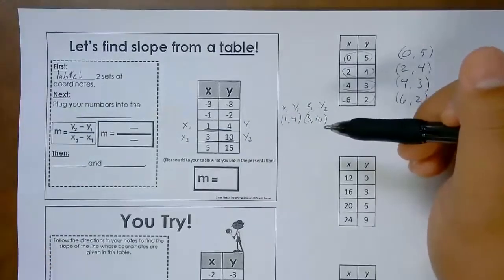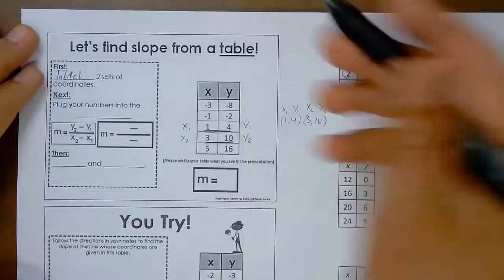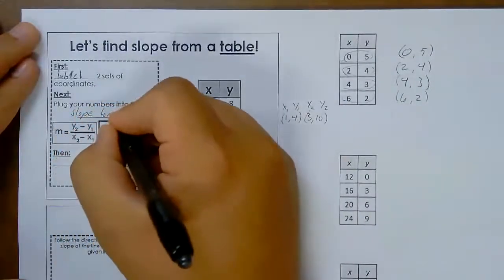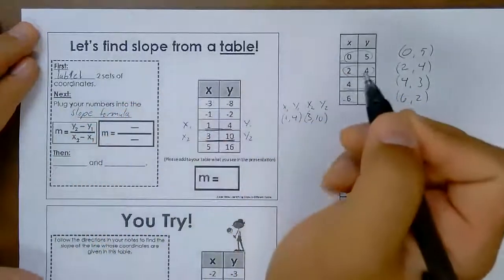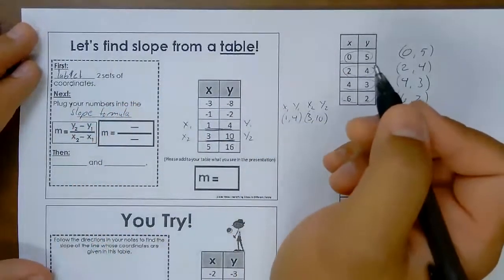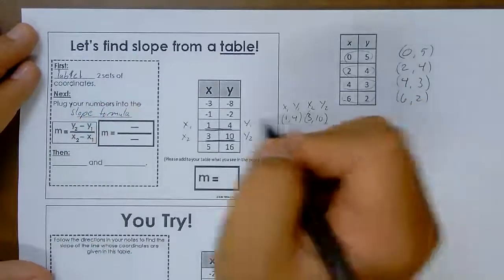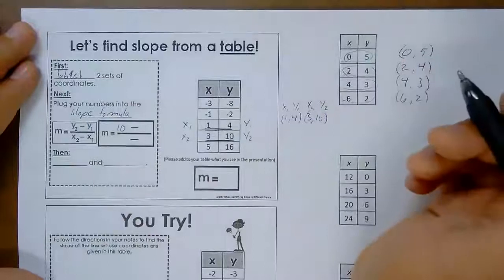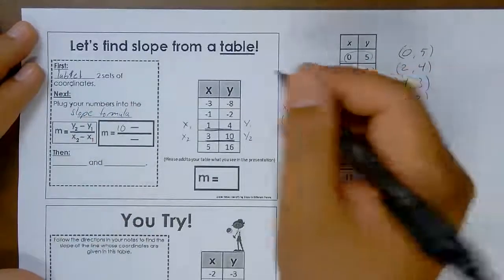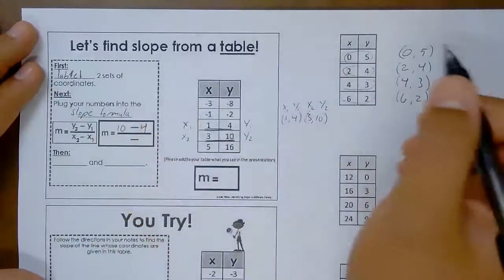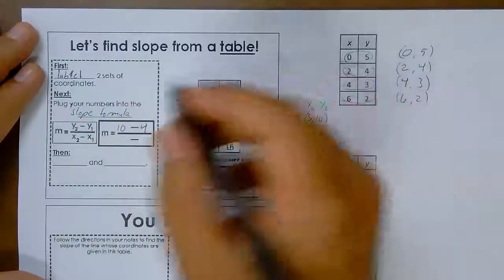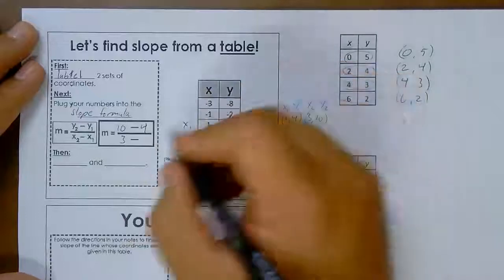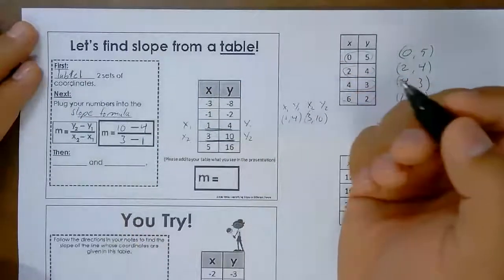All right. But once we have these, we're going to plug them into our slope formula. So y2, that's going to be 10 minus y1 because y's stay on top. So 10 minus 4 over x2, that's 3, minus x1, that's 1.